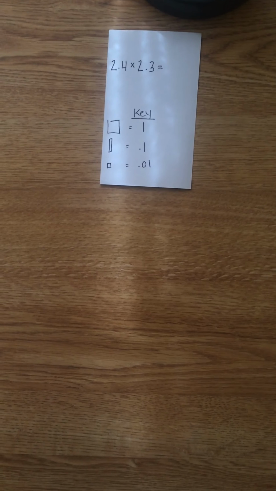Hello, today I'm going to be teaching you how to multiply decimals using your base 10 blocks. As you can tell, we're going to be multiplying 2 and 4/10 times 2 and 3/10.